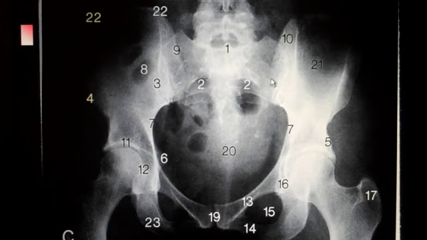Number 11 is labeling the acetabular rim. And again, here is your Kohler's teardrop, which is numbered number 16 on the other side. 12 again is the fovea capitis. 4 is the ASIS. 22 is the iliac crest.